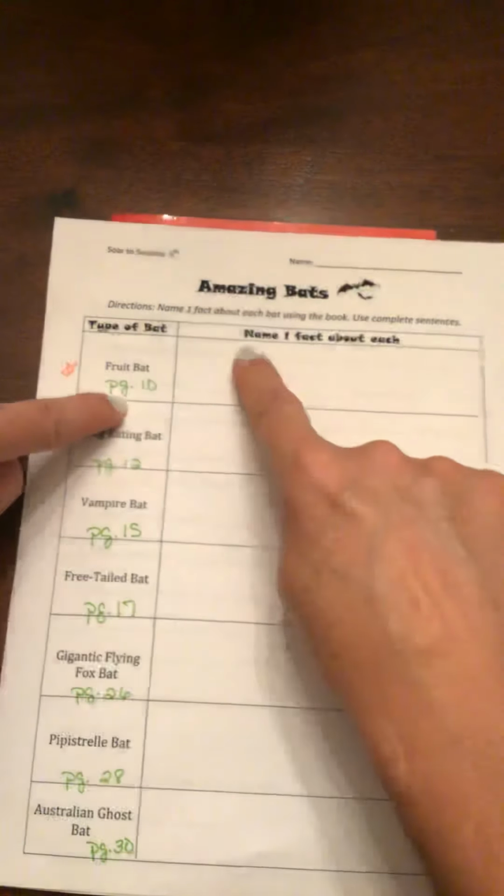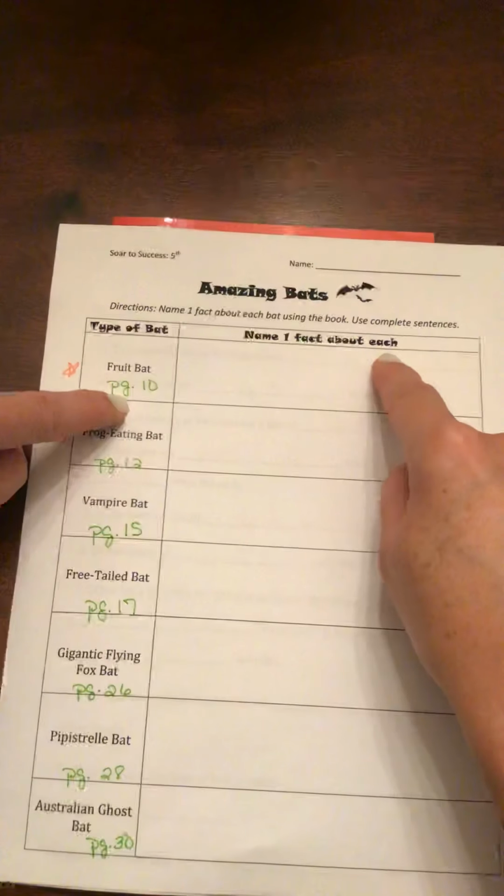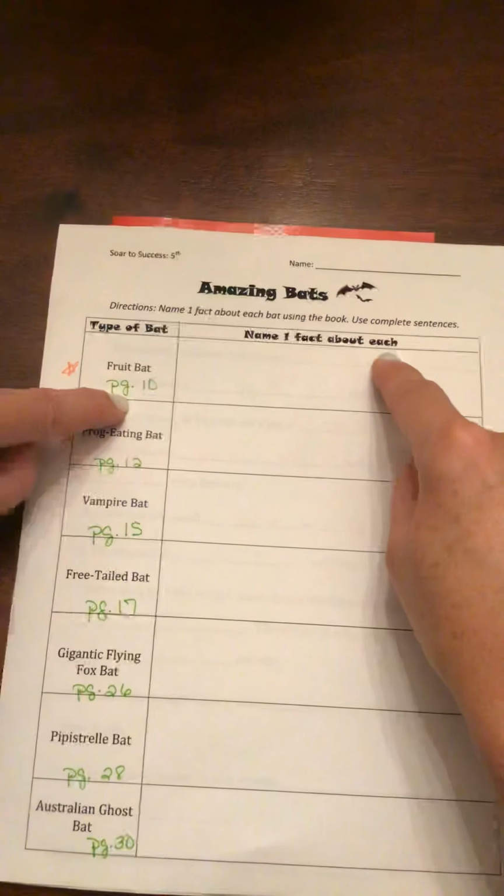The second skill sheet, you've got 2 questions to answer on here today. The title is Amazing Bats. You have a type of bat. There are several different types listed. The type of bat, we're going to look at the fruit bat. You will find the fruit bat on page 10. And I need you to name one fact about that fruit bat.